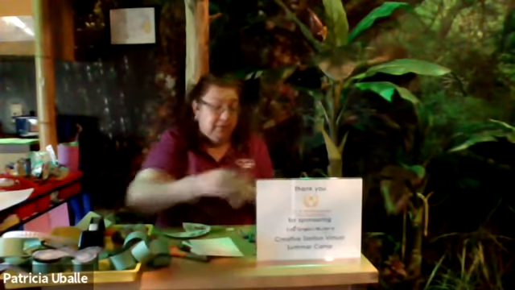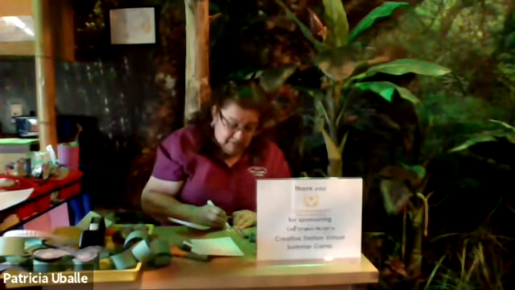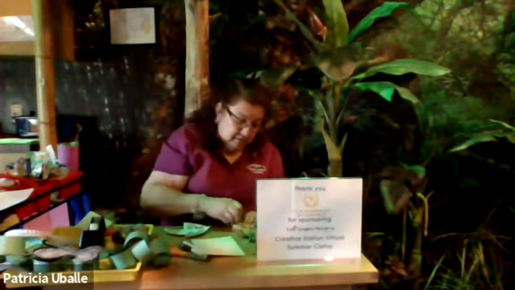Put a little part to his eye. Let me see if I get my black marker. Put this in the middle. Okay. And my glue. And like that.